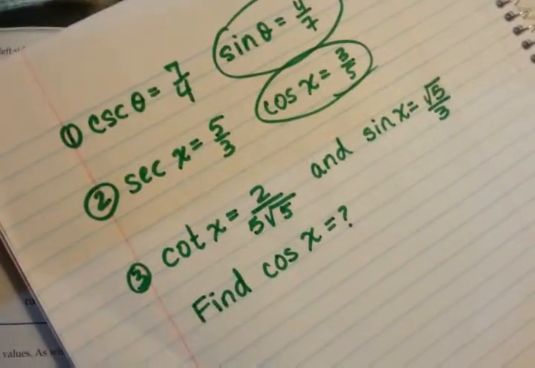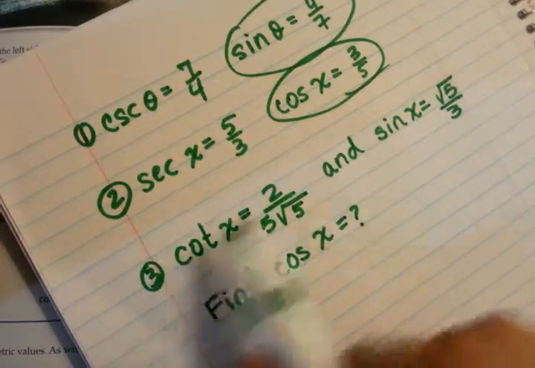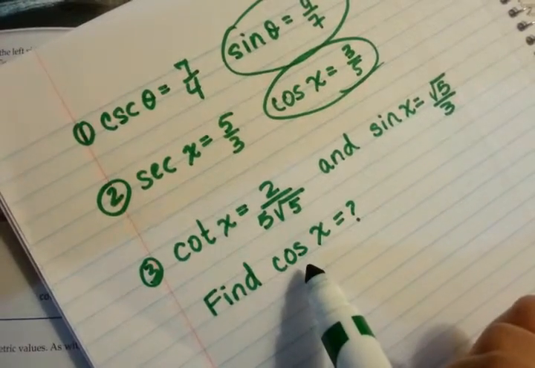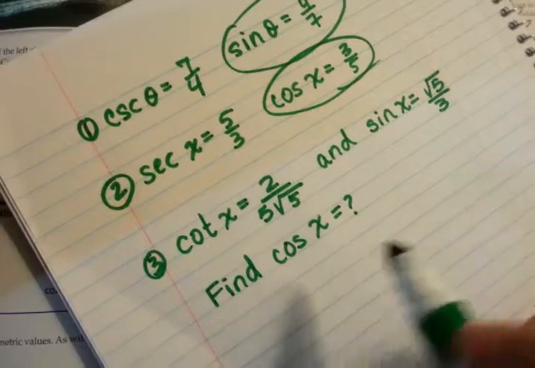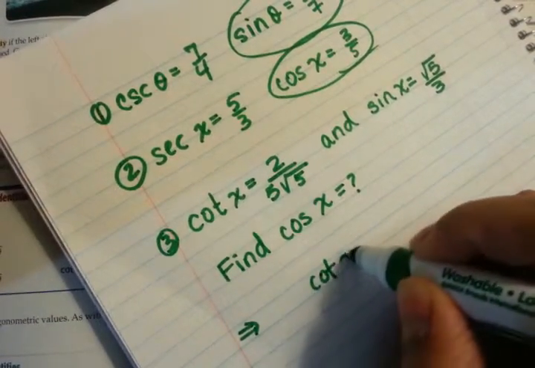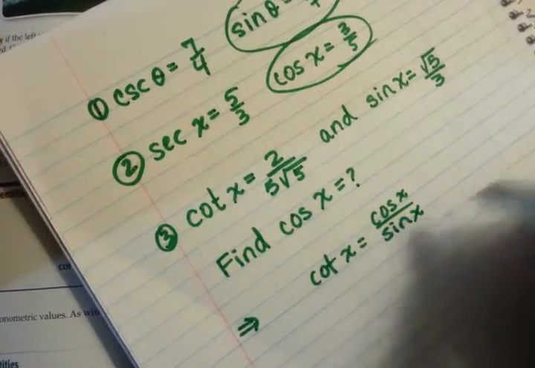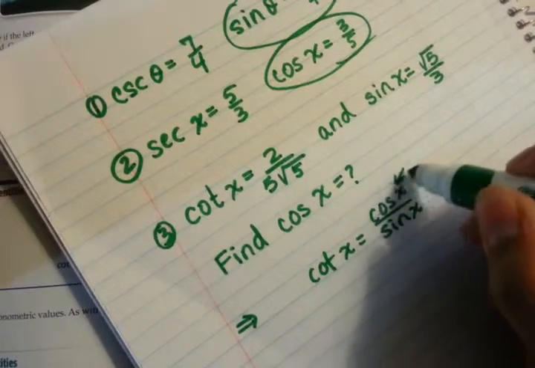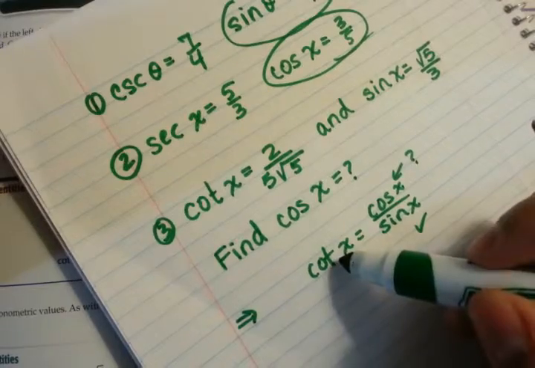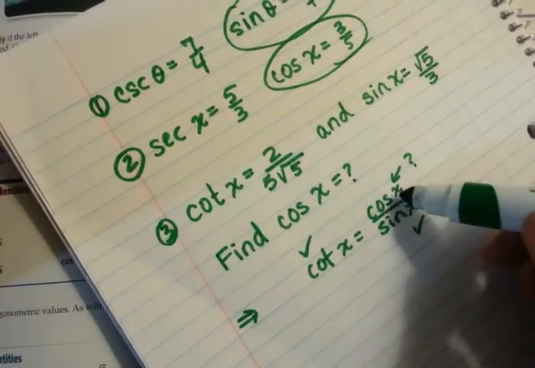So the first thing you need to realize is that the cotangent gives you the tangent and the sine gives you the cosecant, none of which help you find the cosine. So you need to have a relationship between them. So what you do is you take the quotient identity that says that the cotangent of x is equal to cosine x over sine x. You're looking for the cosine. You have the sine and you have the cotangent. So by having those two, you're able to solve for the cosine.